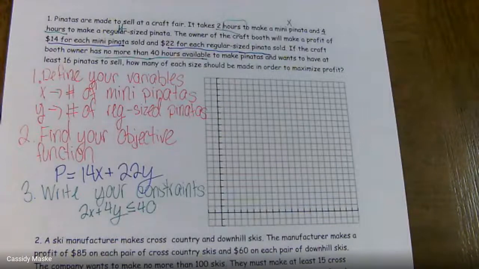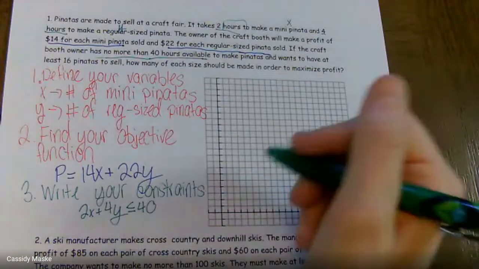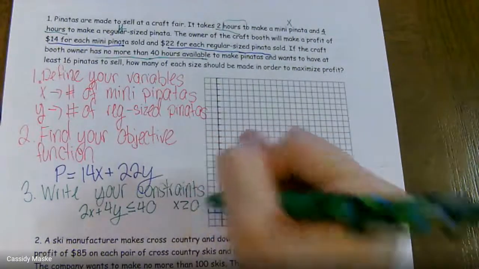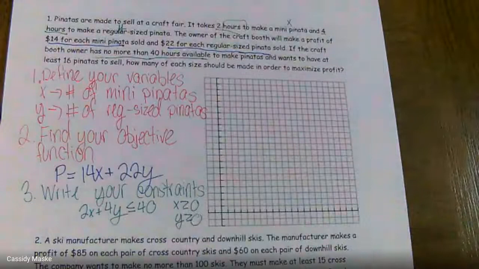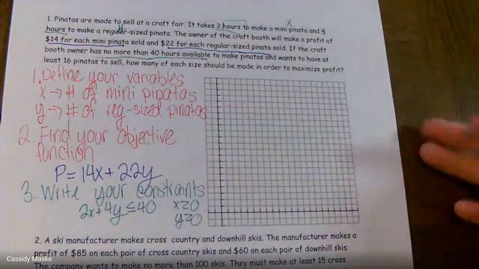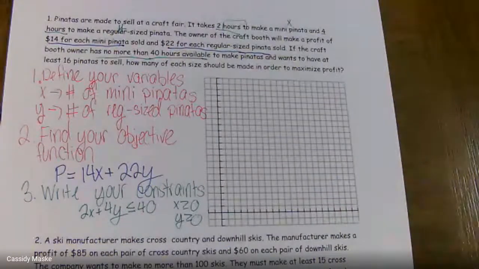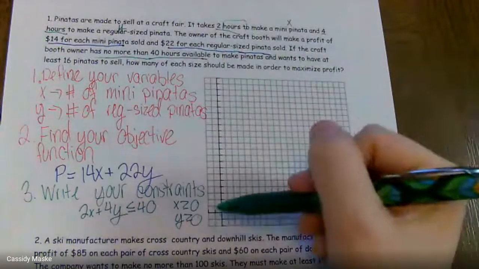So that's my first constraint. You're going to have at least 2 constraints, most of the time like 4. Also, as a side note, you're really always going to have the constraints X greater than or equal to 0 and Y greater than or equal to 0, because we can't have negatives in these problems. We can't make a negative amount of pinatas. So we have to specify that X has to be greater than or equal to 0 and Y has to be greater than or equal to 0. You can just throw those in.